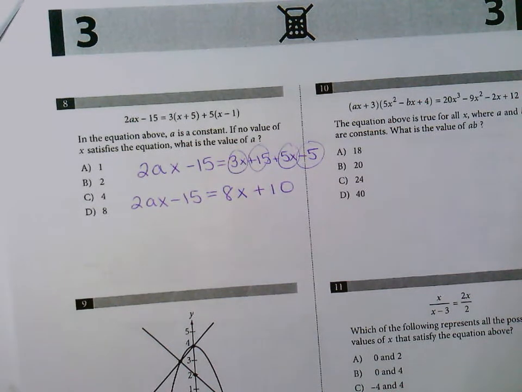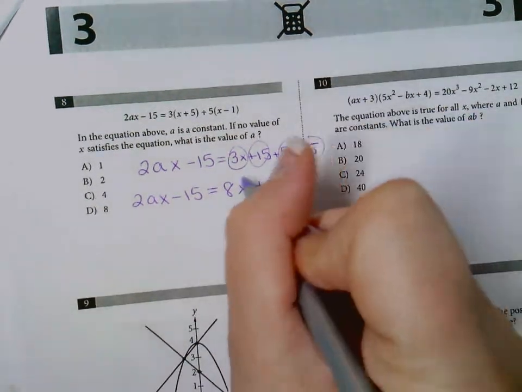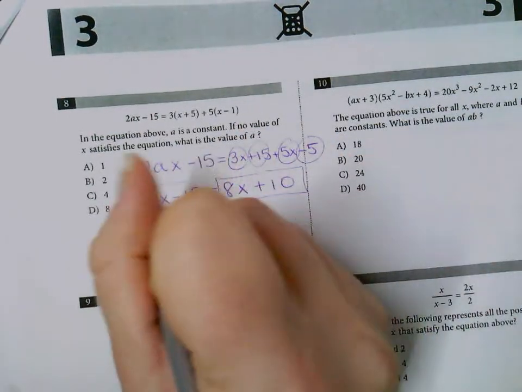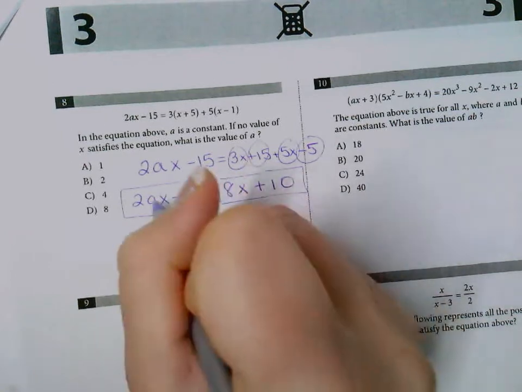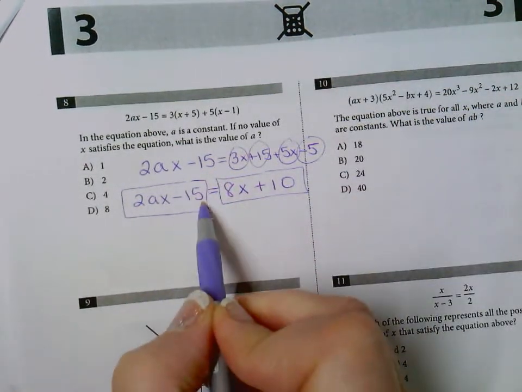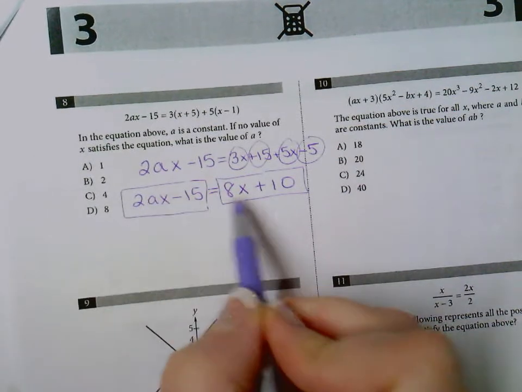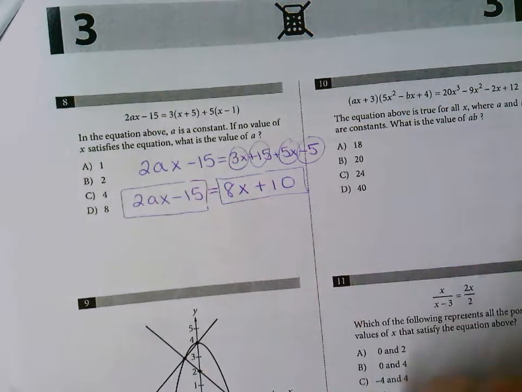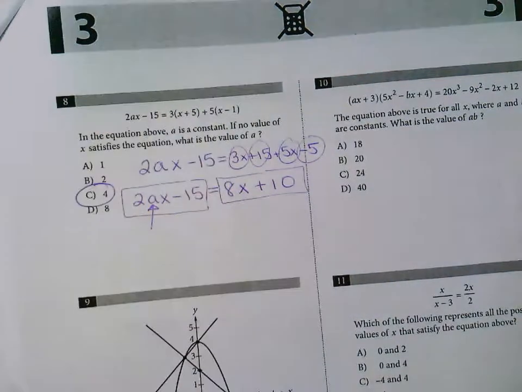So I see what they're doing here. This side says 8x plus 10, we want this side to say the same number of x's. So we want this to say 8x minus 15. It can't be true that 8x plus this number and 8x minus this number are ever going to equal the same number. So what does a have to be to make this 8x? A would have to be 4 to make it 8x.